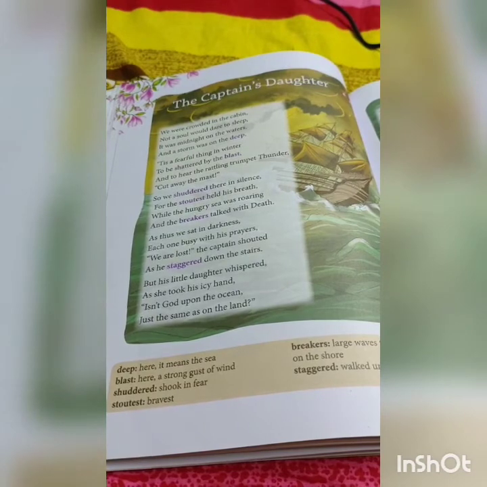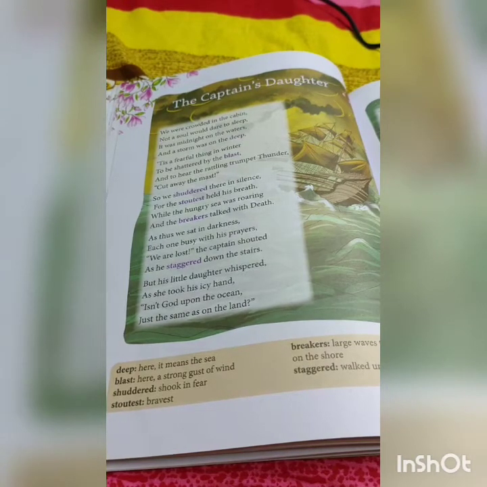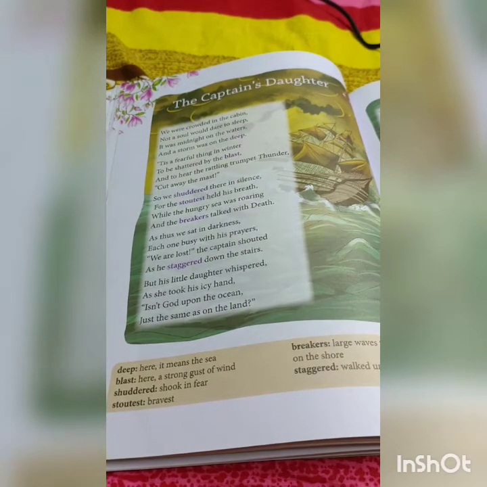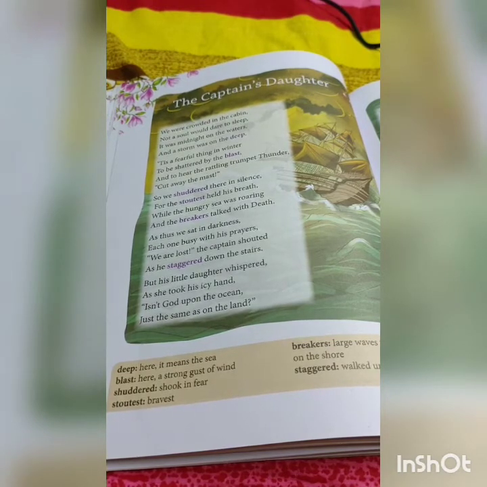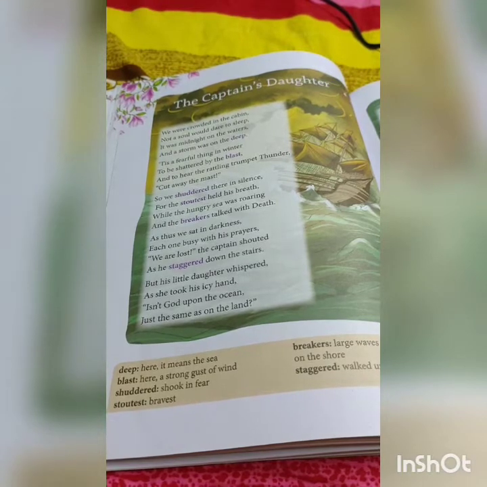Cabin means, you must be knowing, this word is particularly related to the ship itself. Cabins are the rooms. Cabin means room, rooms of the ship. So we were crowded. Crowd is a collective noun, and crowd means a group of people.